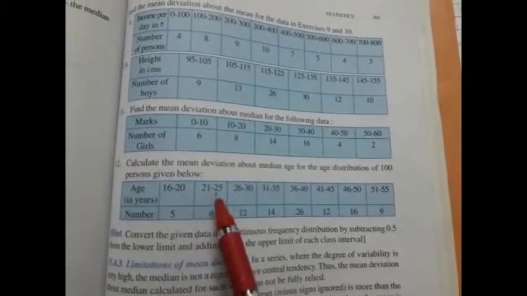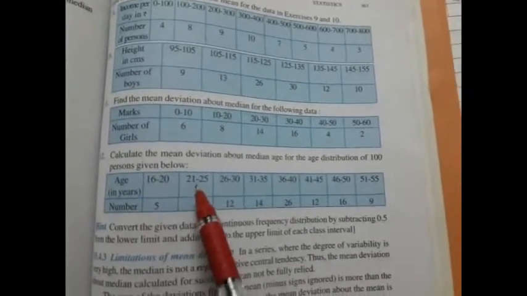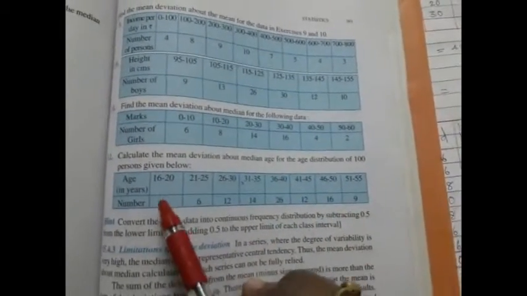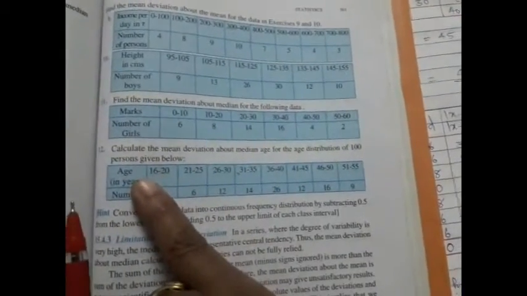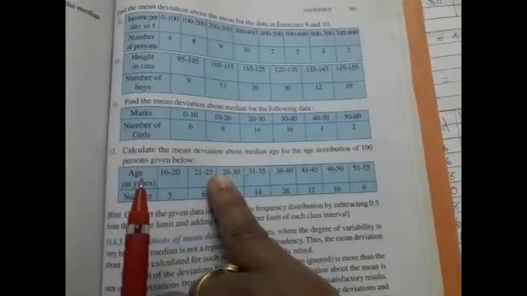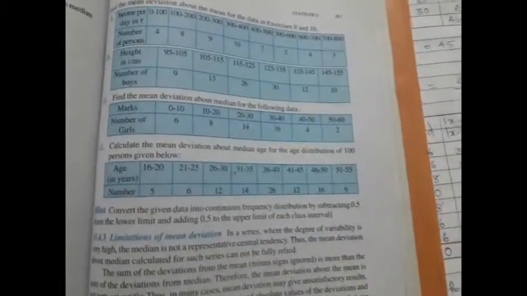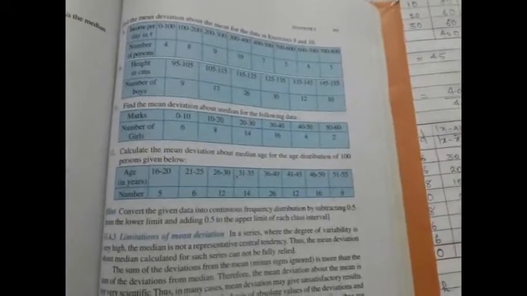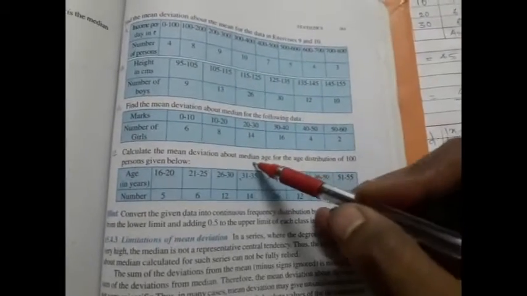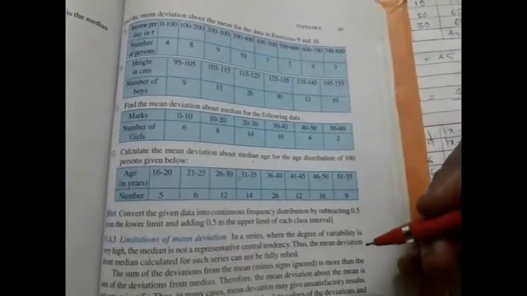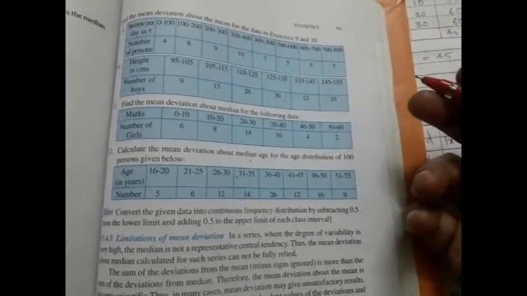So I want you to do all these 4 problems as homework. If you see the last question, here the interval is not continuous. It is 16 to 20, then 21 to 25, and this is 26 to 30. We know how to make it continuous. What will we do? We will subtract 0.5 from the lower limit and add 0.5 to the upper limit. So this will become 15.5 and this will become 20.5. Again this will become 20.5 and this will become 25.5, right? So it will become continuous. After making it continuous, you can adopt the same method as we did. Here they asked you to find about median only. So you can find the median and then find the mean deviation, right?